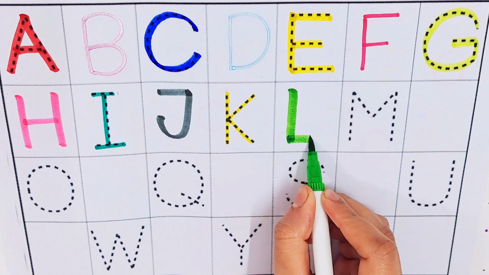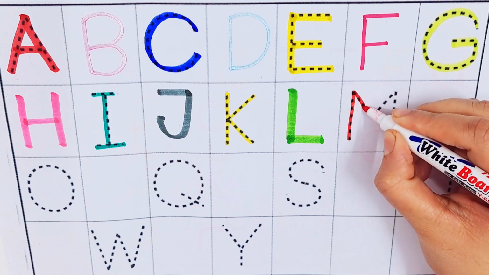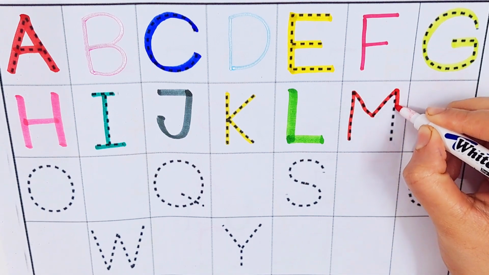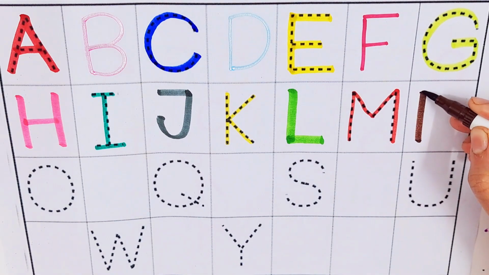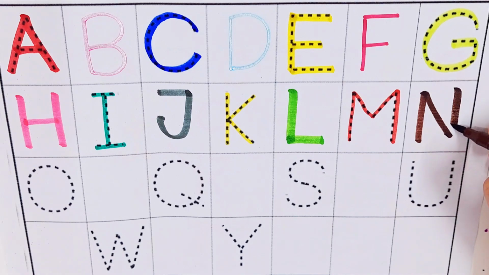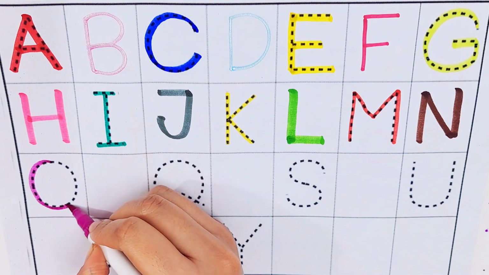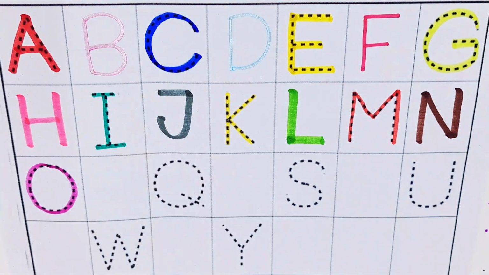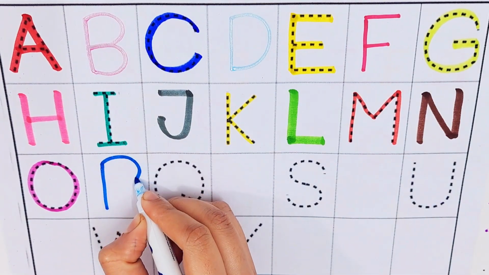L for lotus. M for monkey. N for nails. O for oil. P for piano.